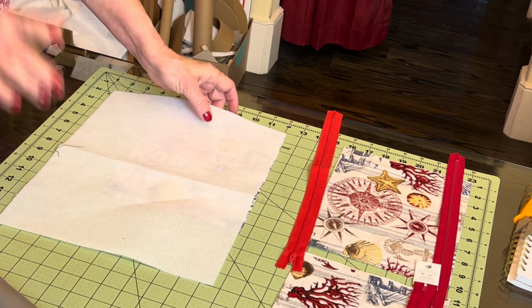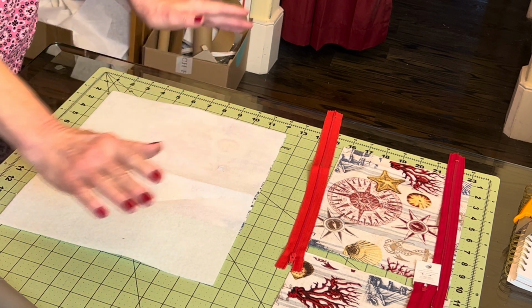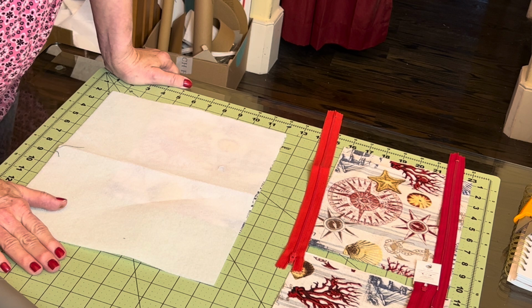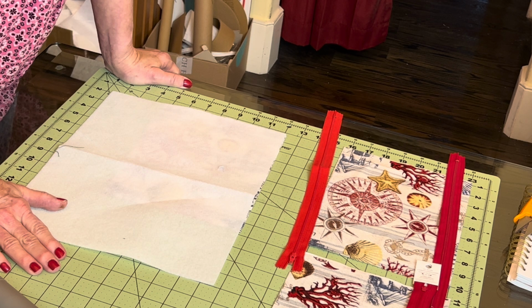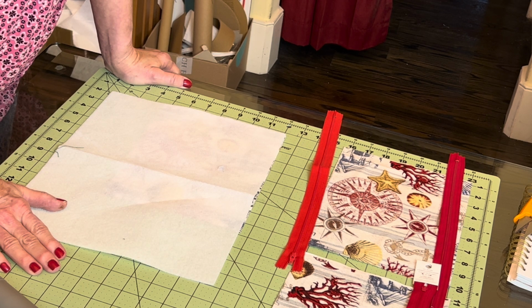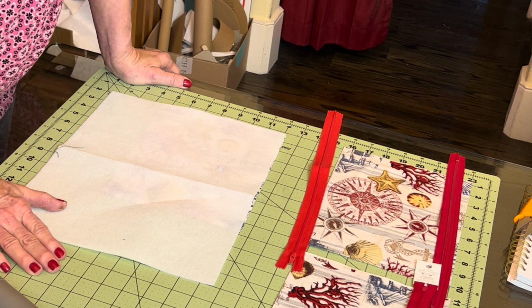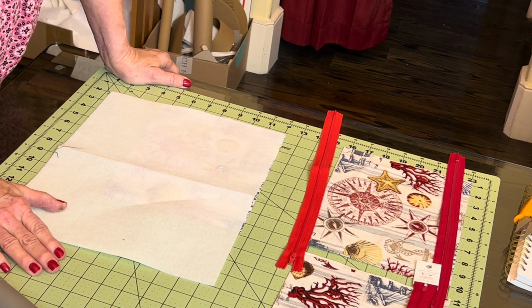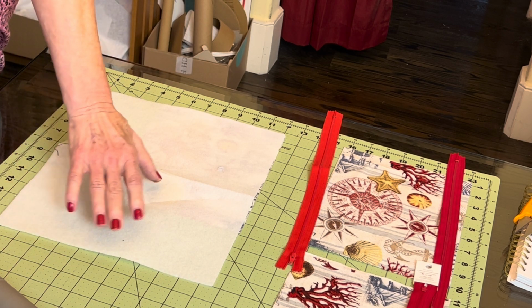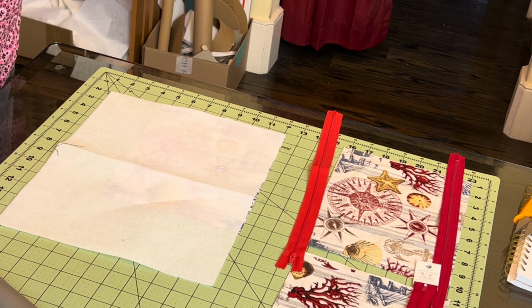All right, and the next time I come back, you're going to see all of these in the middle of being put together. I don't want to make this too long, and I don't want to get bogged down in making the fusible fleece fit.